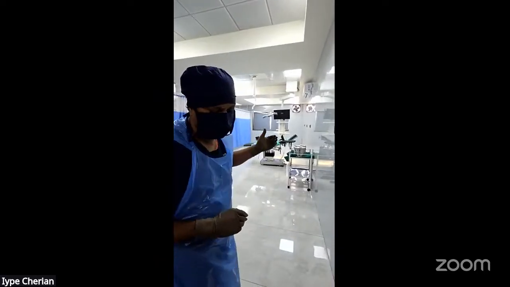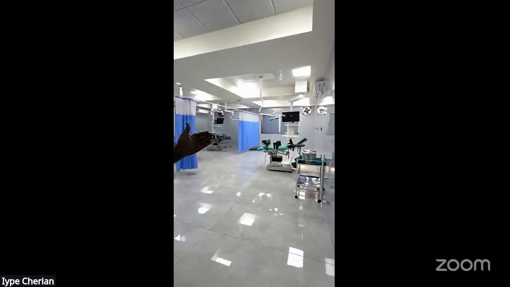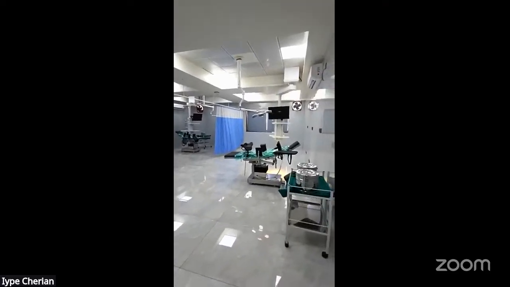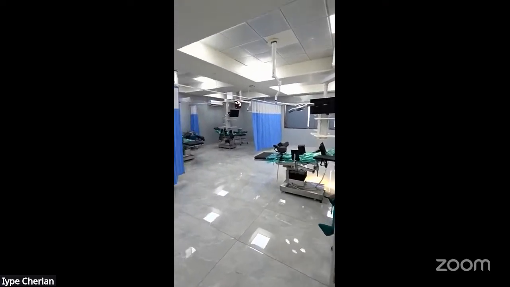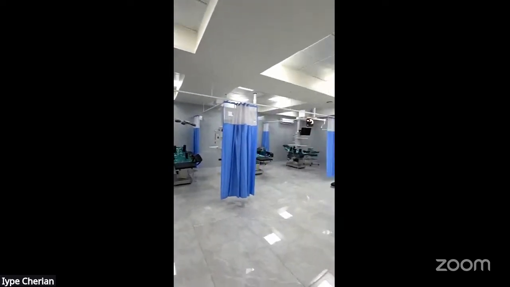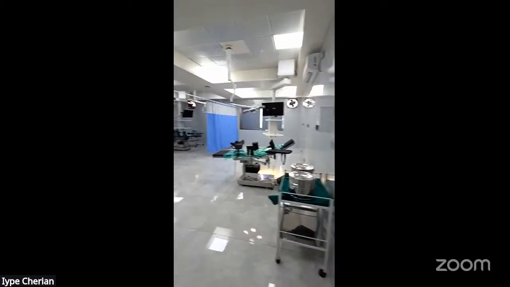We have a total cadaveric dissection room for the spine, and all these sorts of workshops will be held in this lab as well. So this is with all technology, and all the microscopes and everything are available here.